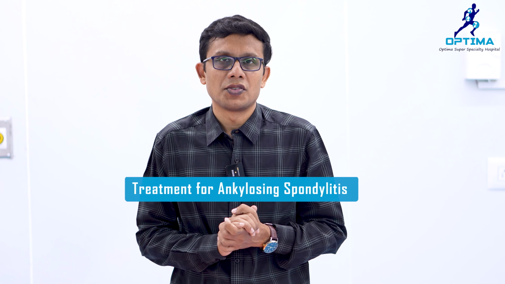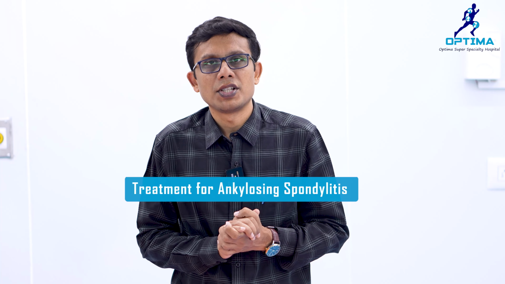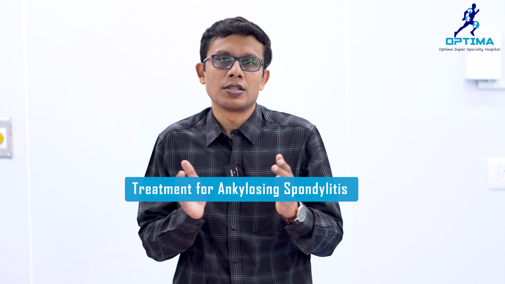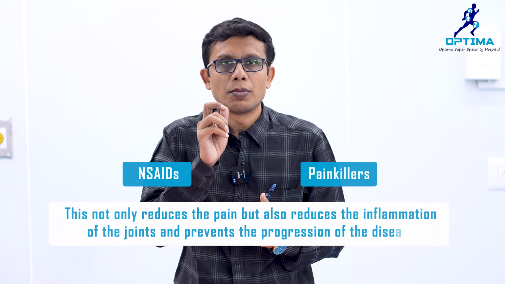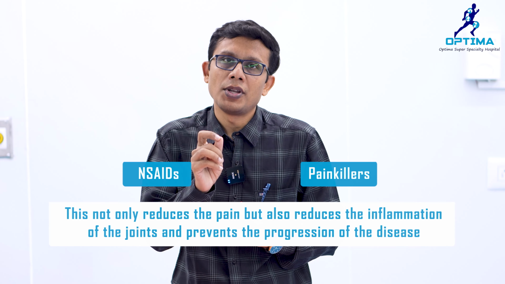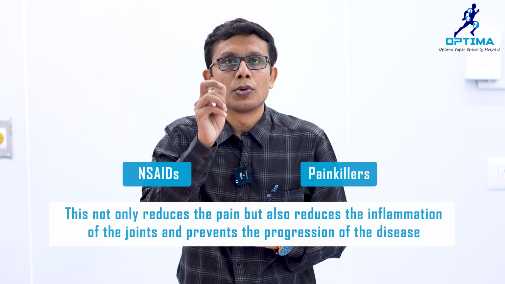Coming to treatment of ankylosing spondylitis. The treatment of ankylosing spondylitis can be put under two categories. One is medication and exercise. So medications, the first line medication which is suggested is NSAIDs or painkillers. These not only reduce the pain but also reduce the inflammation in the joints and prevent progression of the disease.